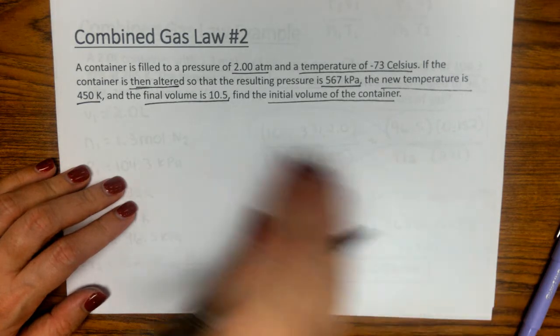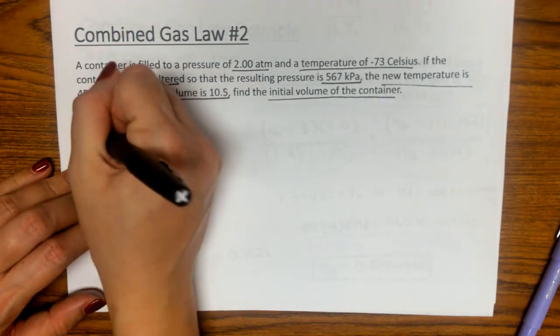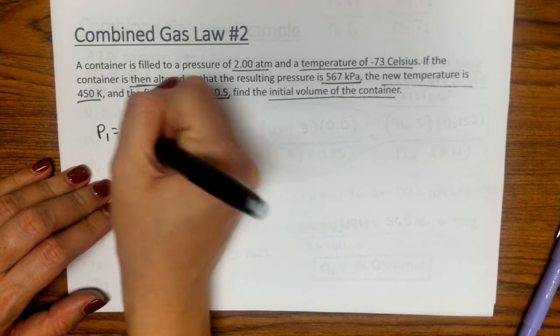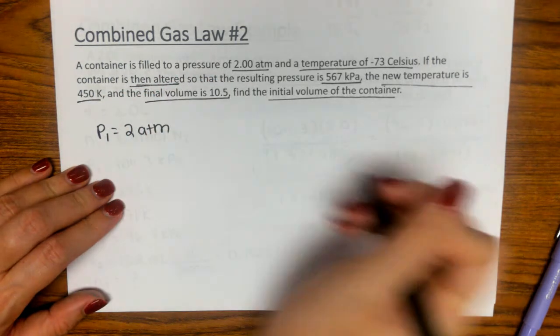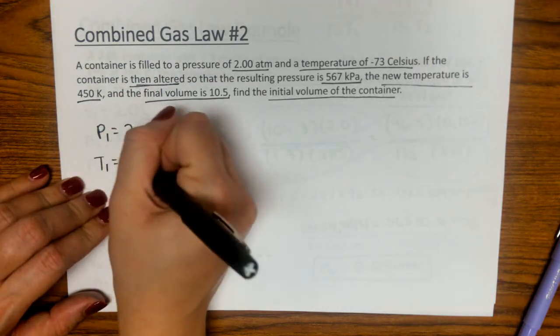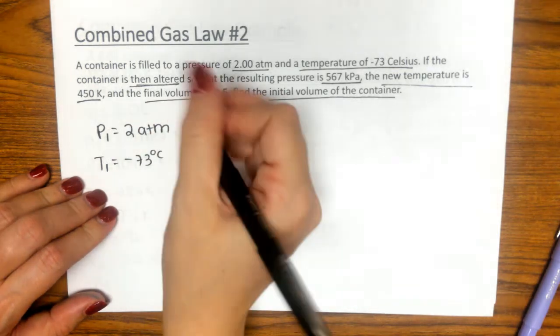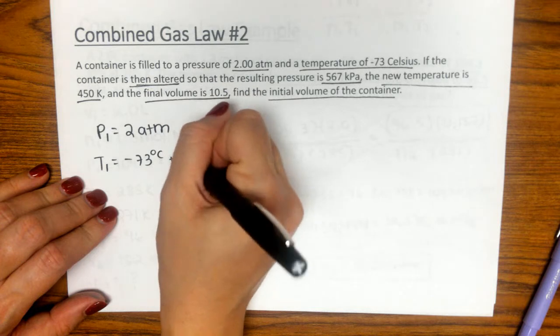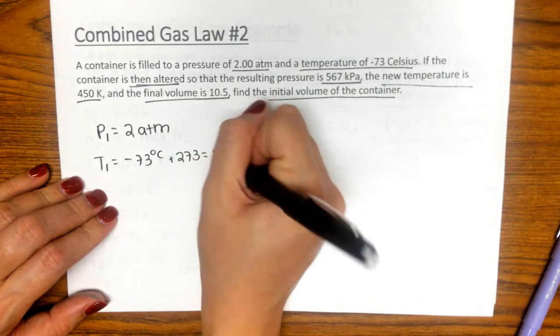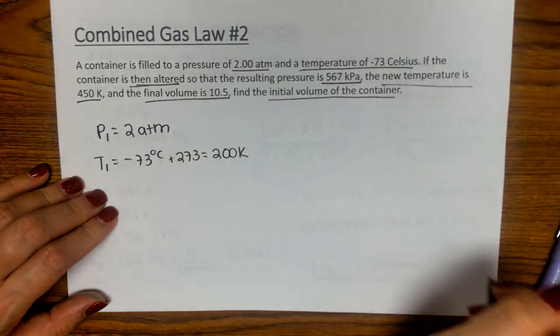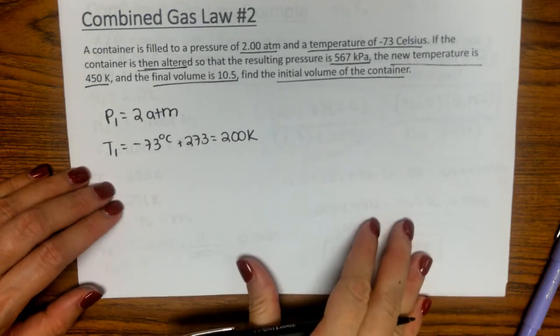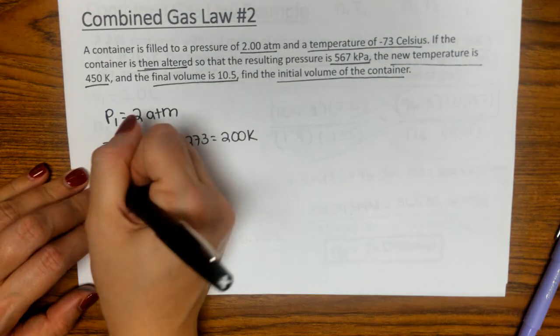First thing, list your variables. So it originally had a pressure of 2 atm and a temperature of negative 73 Celsius. I know I need to change that to Kelvin, so let's do that immediately. Plus 273, that's 200 Kelvin. Okay, and then it asked, find the initial volume.